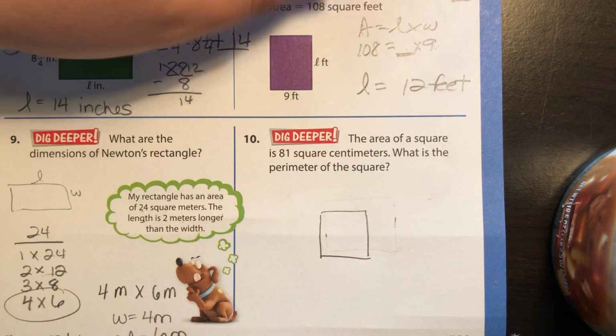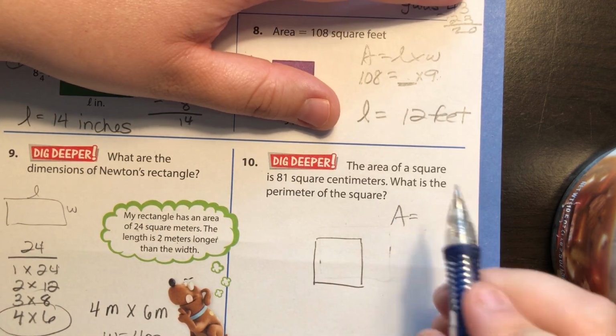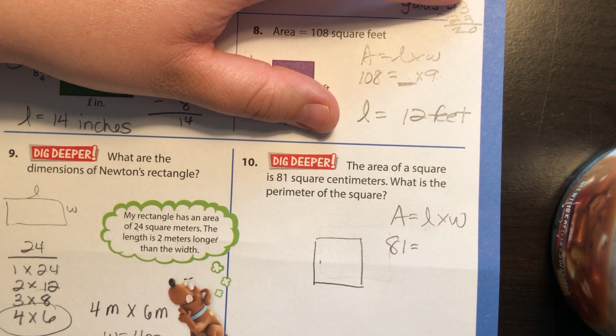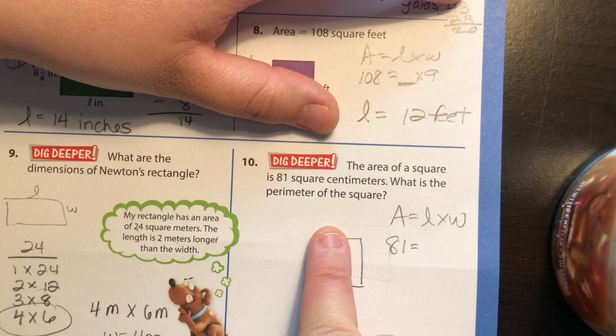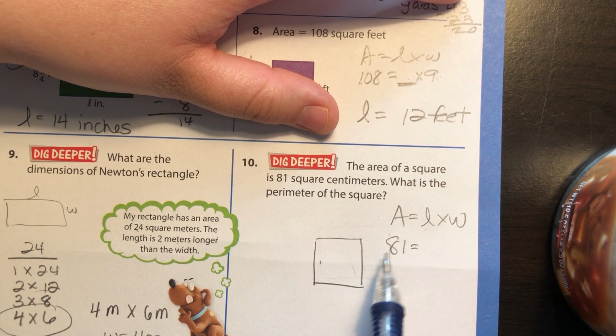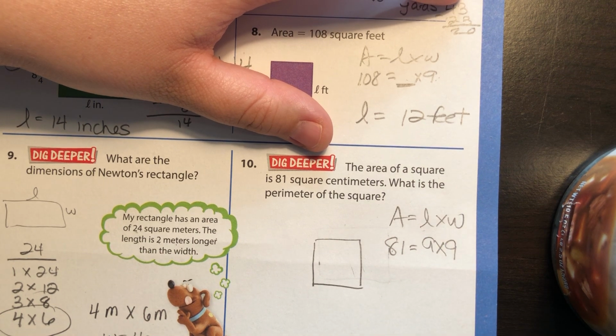Oh, that looks like a better square right there. Now, I know that the area of a square is 81. But in a square, that means that this number and this number are the same. So what two numbers that are the same number equal 81? 9 times 9, because it's a square, so they have the same measurement.